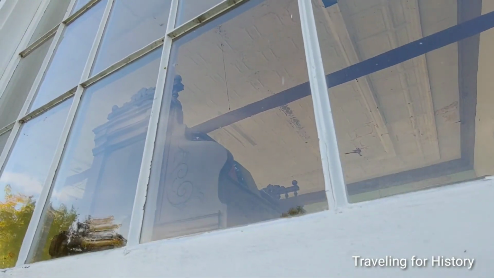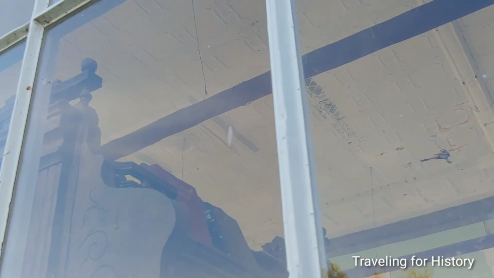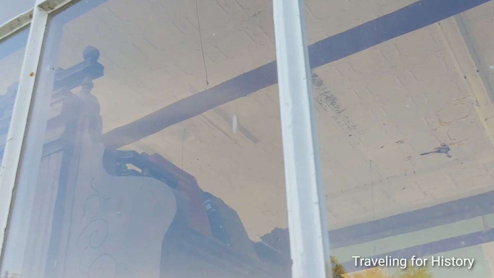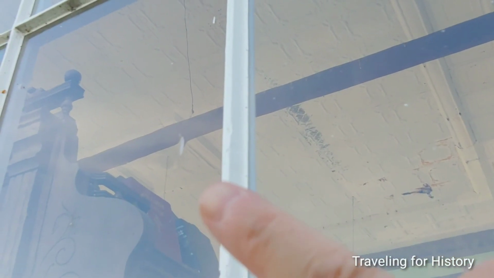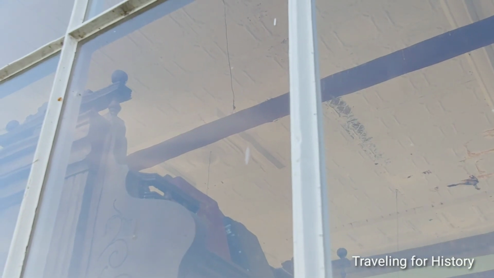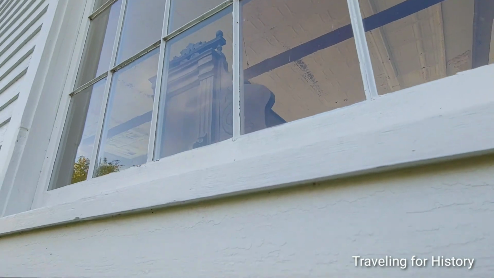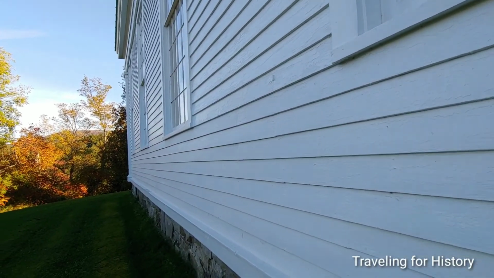Let me see. That square right there, that's an emblem. Anyway, love that.